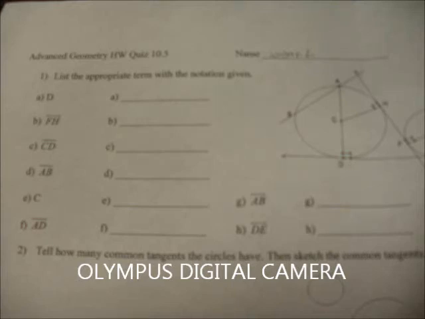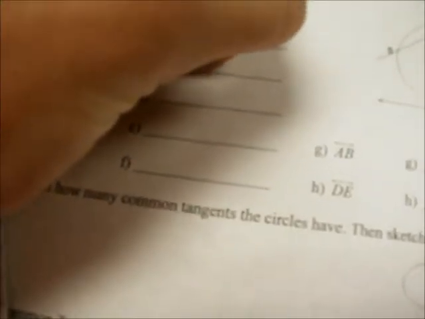For problem number 1, we are to list the appropriate term with the notation given. So for A, we are to find the appropriate term for D. So D is a line that crosses the outside of a circle, which we call a point of tangent. And it's a point of tangent because it's a line that intersects the outside of a circle and it's not in the inside, and it goes on forever, like a chord, but a chord has segments on it.